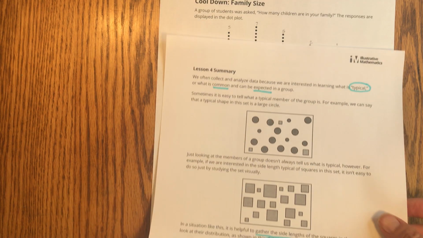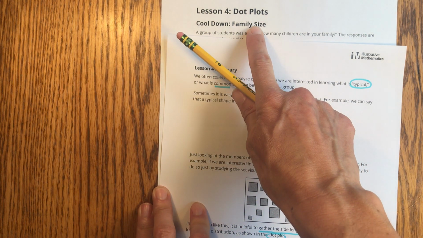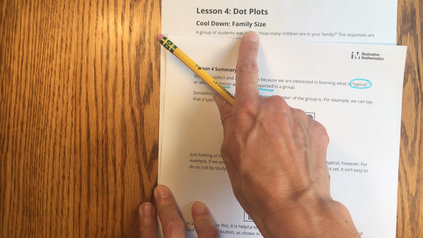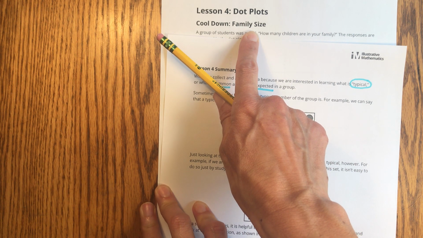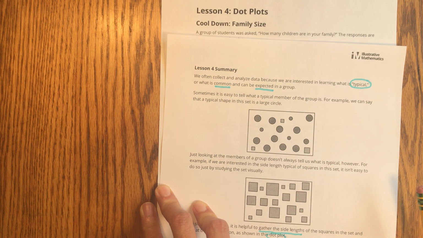Okay? All right, so now this last part is you looking for that dot plot cool down. And there are some questions for you to try on your own. Pause the video, print it out, do the work, and then you'll be able to see my answer in just a moment.